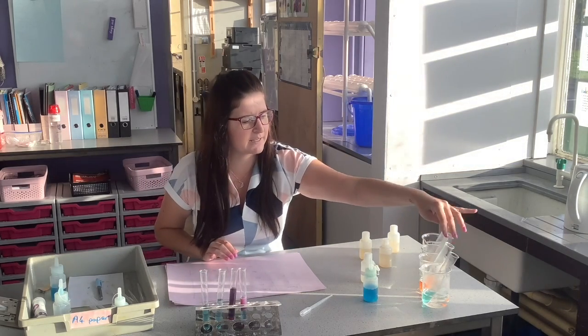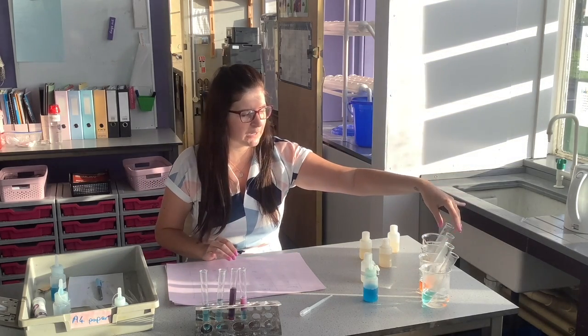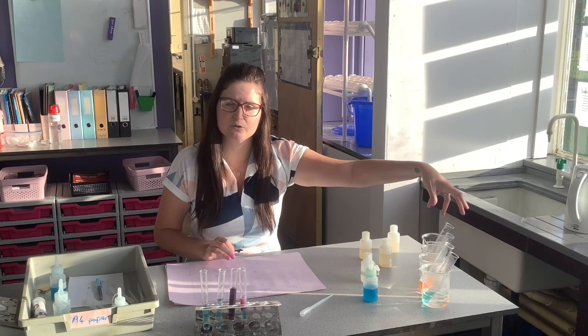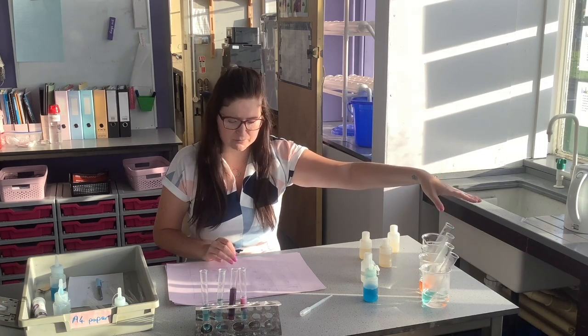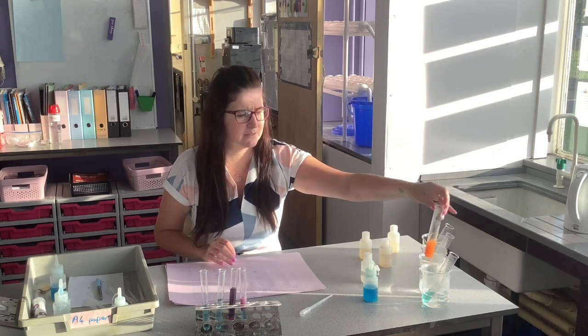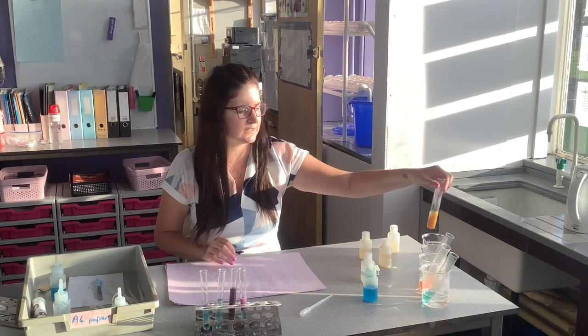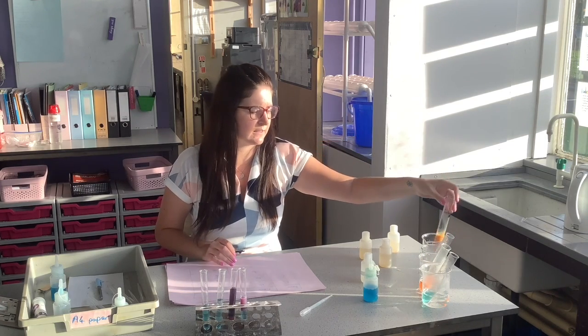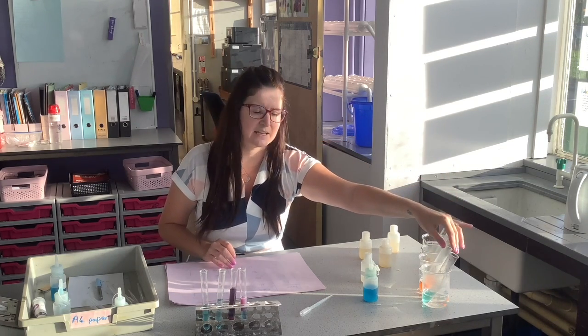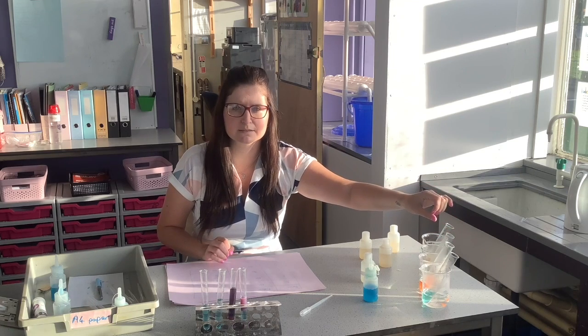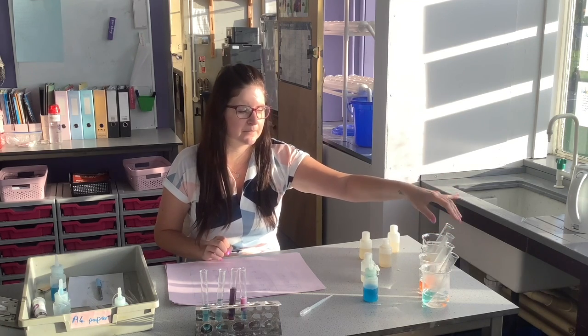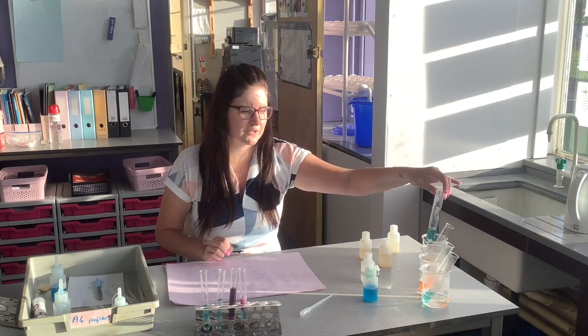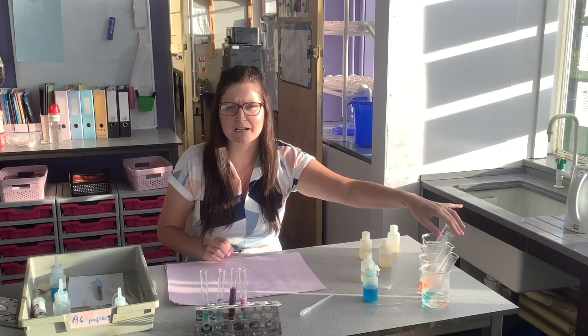If we look at person A, B, C and D for our glucose test, to see if they had glucose, sugar, in their urine, you can see that person B and person D had glucose in their urine, which would indicate that they have diabetes. Okay, person A and person C, no colour change, so their urine didn't contain glucose, so they don't have diabetes.